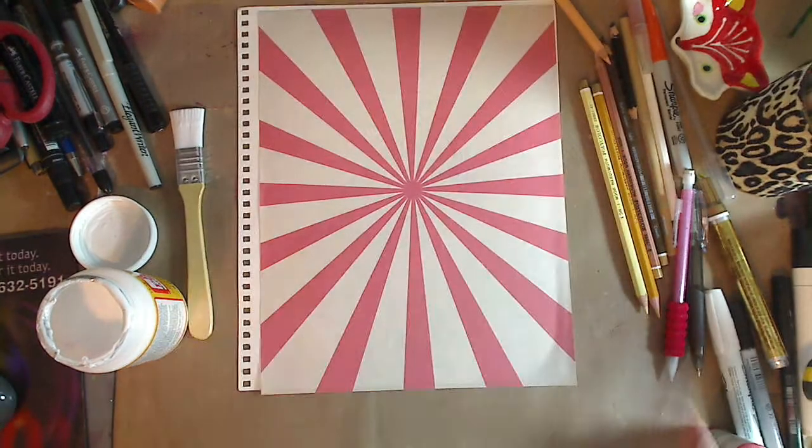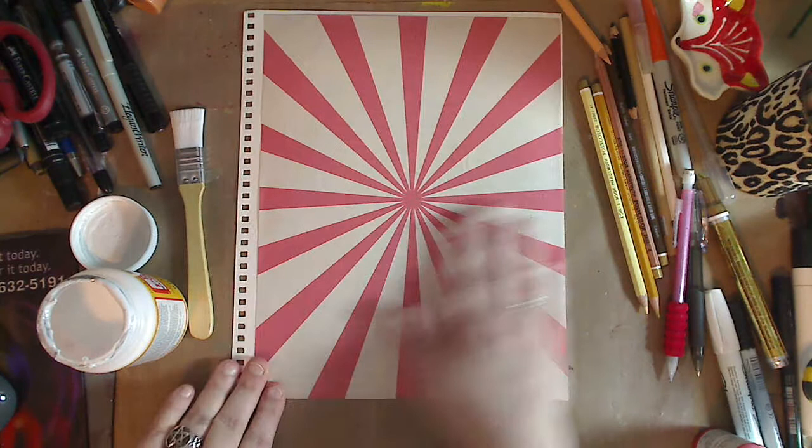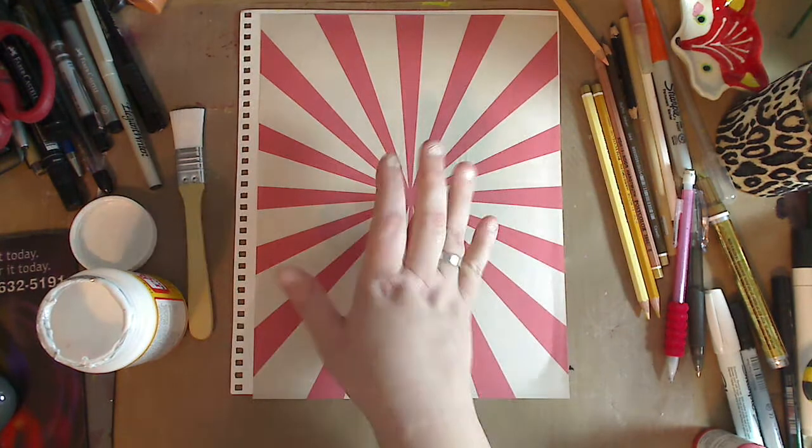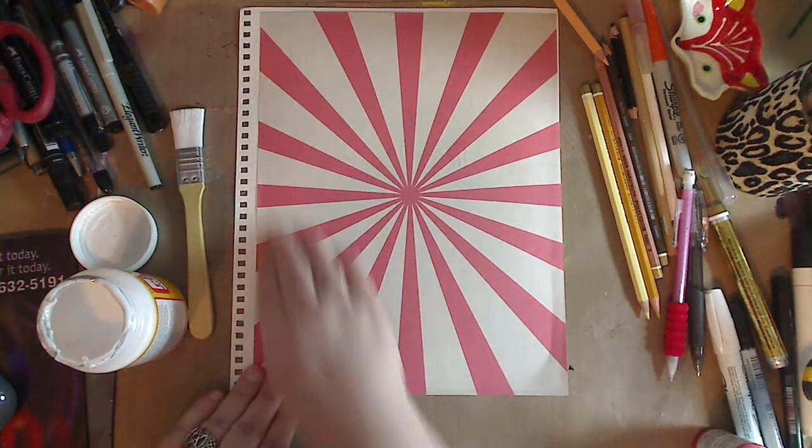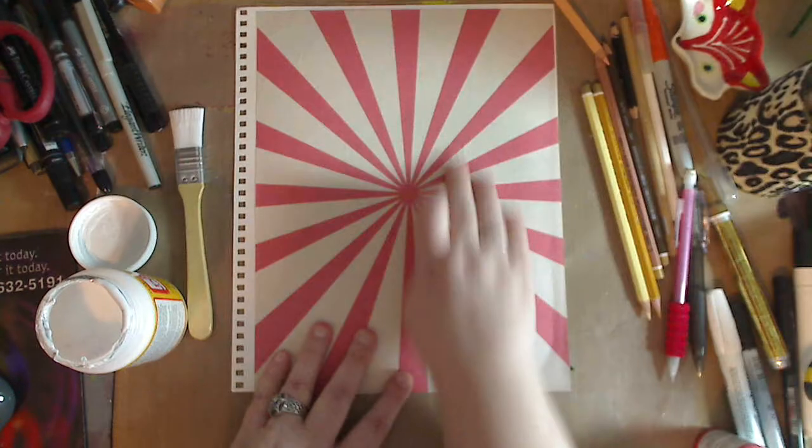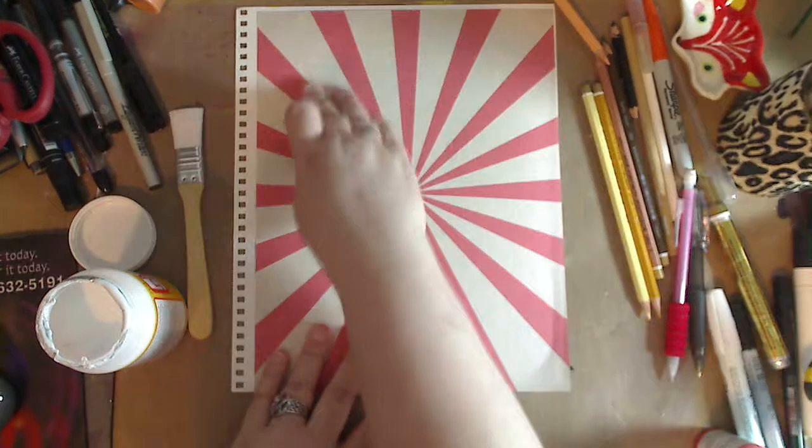All right, now look. So I got that on there. It's glued. Of course, it has to dry. You can use your brayer. You can use your scraper to make sure, although I love the air bubbles, but you don't have to love the air bubbles.